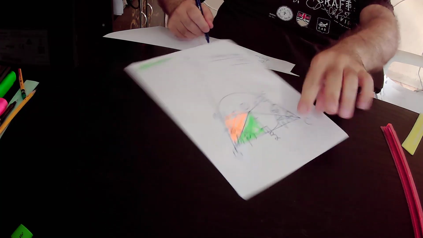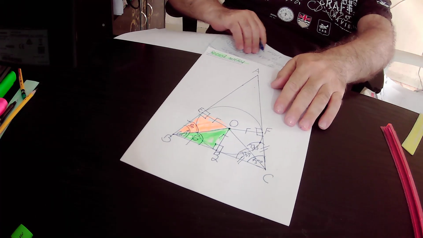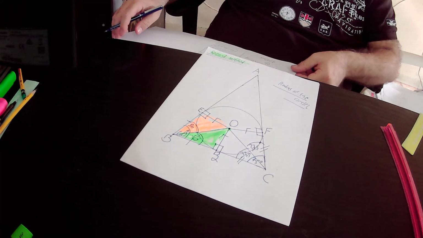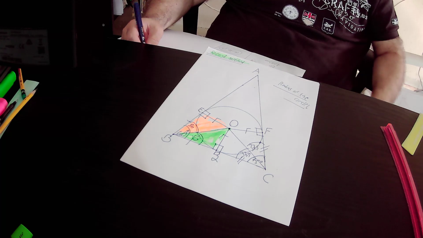Okay, in the next step, we'll focus on the green triangle OBD.